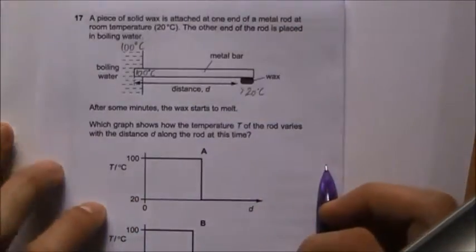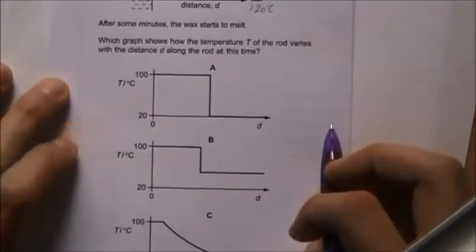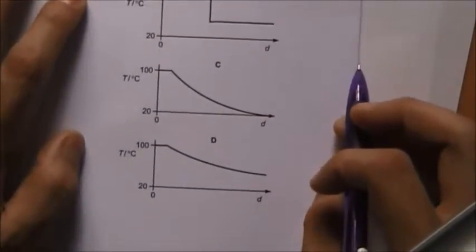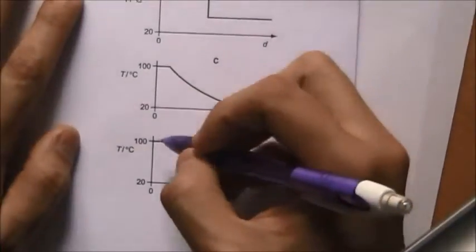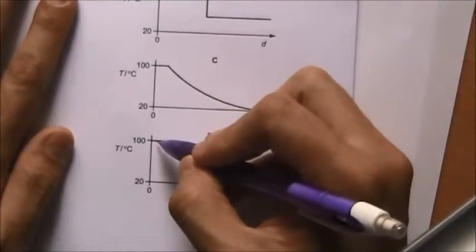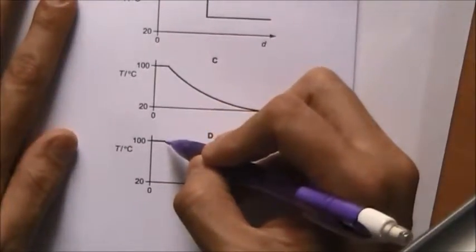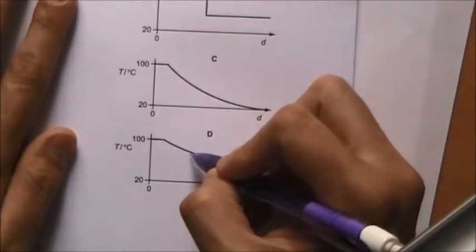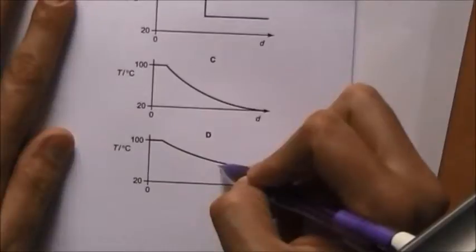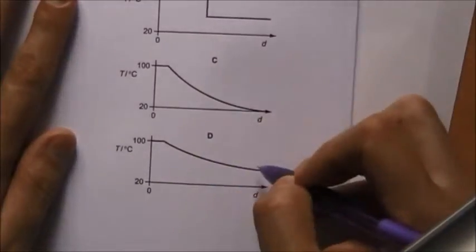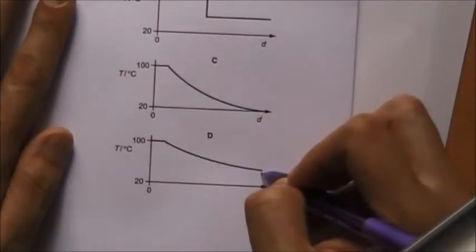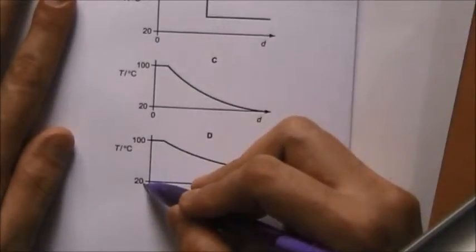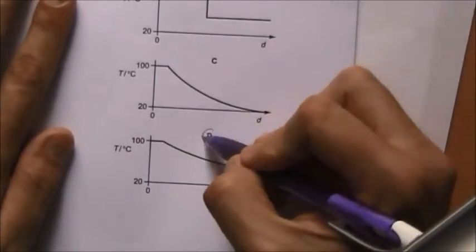So the temperature at the wax should be greater than 20 degrees Celsius, which is the initial temperature. So with this, we can conclude that the temperature distance graph should look like option D, where the beginning part of the rod is at 100 degrees Celsius and the temperature starts to decrease as the distance gets longer and longer along the rod, and at the end of the rod it should have a temperature that is greater than 20 degrees Celsius. So answer D.